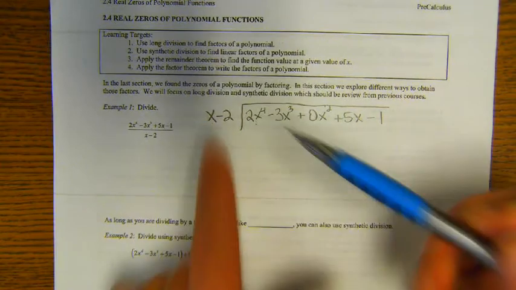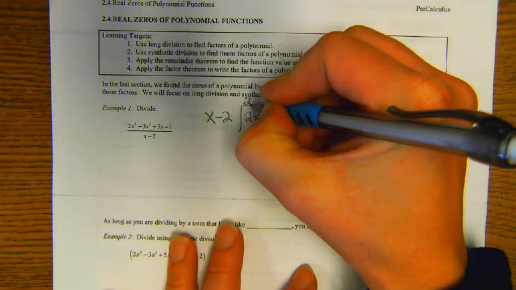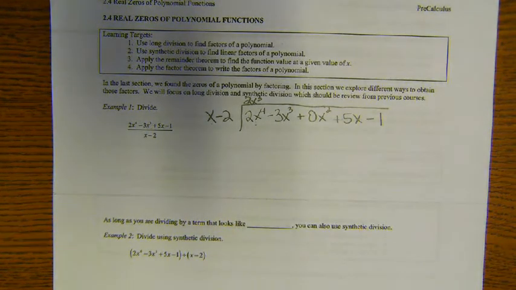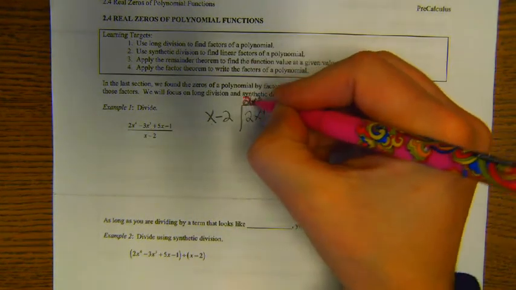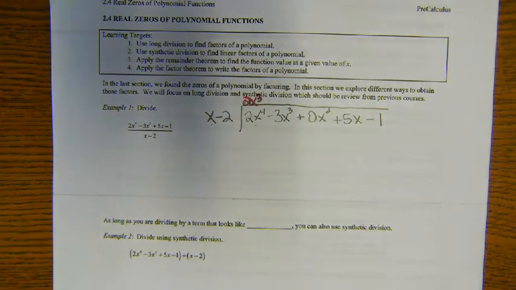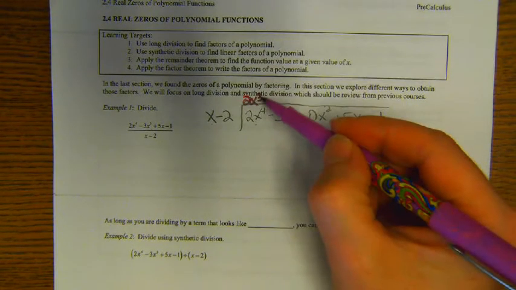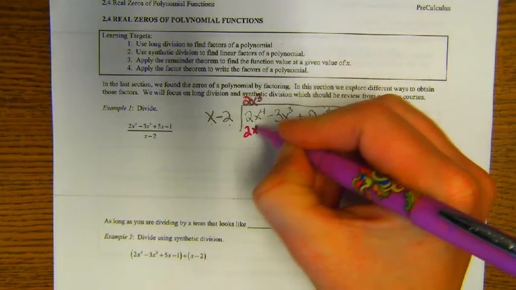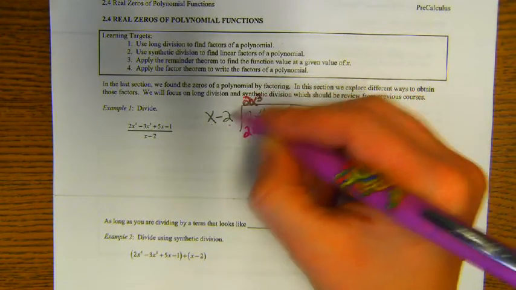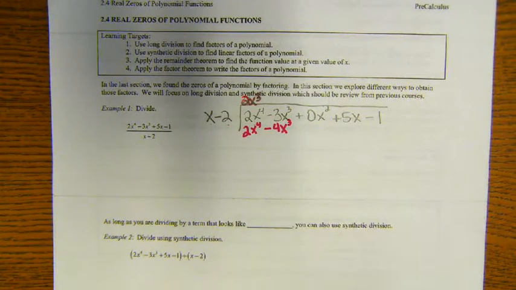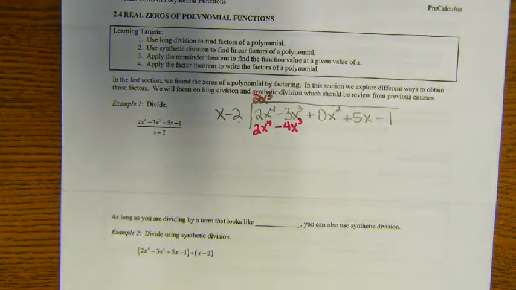So this is 2x to the third, and so then I multiply 2x to the third by these two terms. That gives me 2x to the fourth, and then 2x to the third times negative 2 is negative 4x to the third. So then we need to subtract this line.